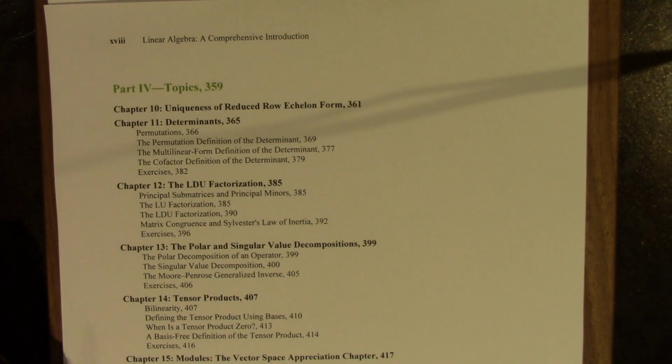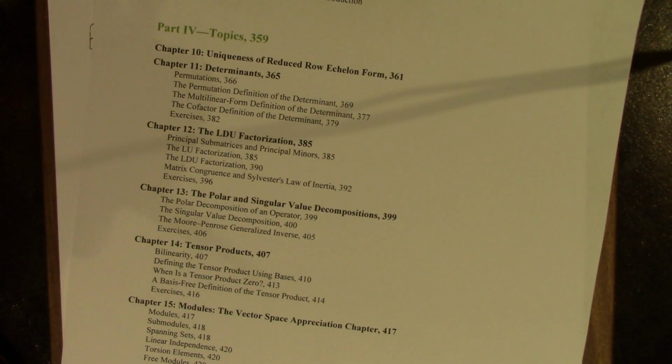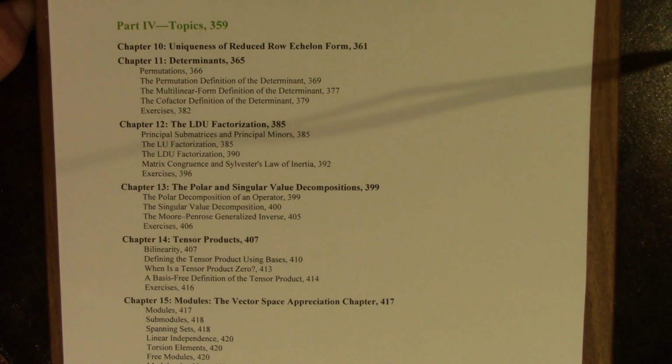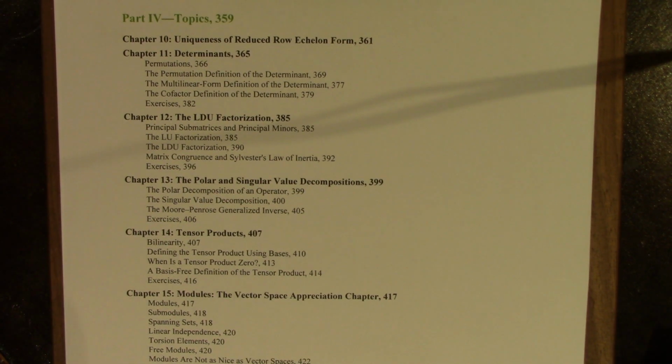All right, now, that finishes chapter 9 of the book, and it finishes the proper portion of the course, comprehensive introduction to linear algebra. I think it's been comprehensive. I've covered a lot of ground. We've talked about numerous topics that are generally not covered in a standard undergraduate course.